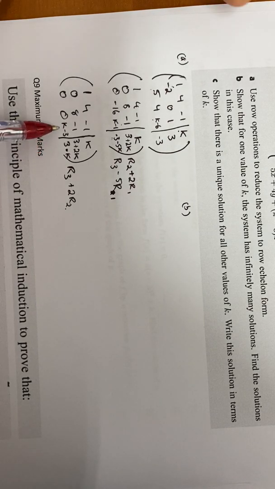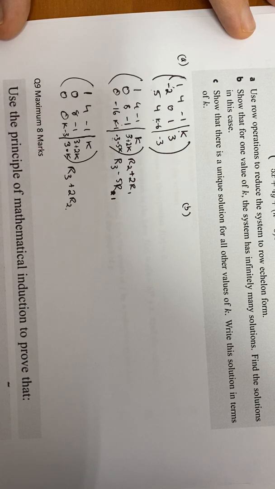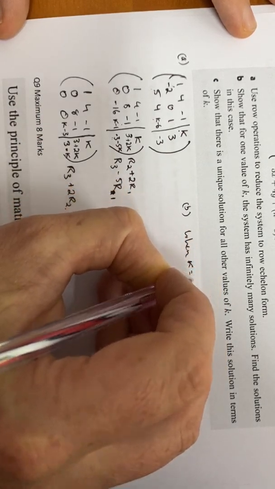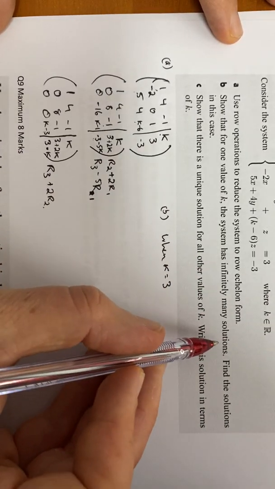And that occurs if k was 3, we get 3 minus 3, which is 0, and 3 minus 3, which is 0. So when k equals 3, that gives me a last line of zeros, which is our infinitely many solutions, which is what we want.